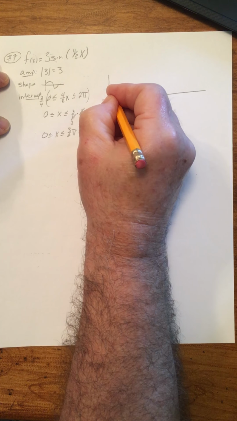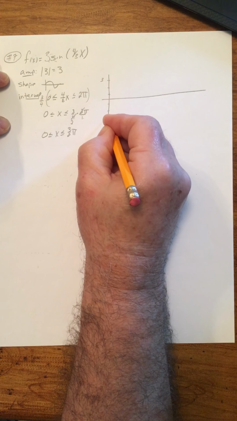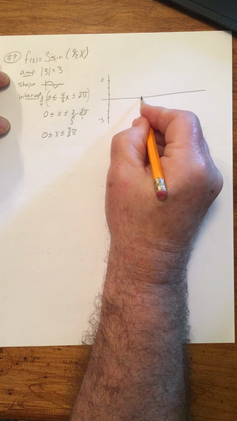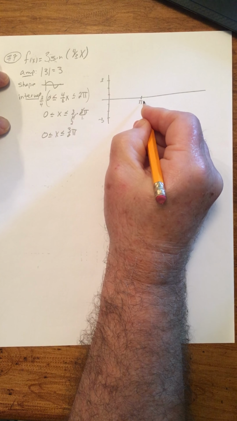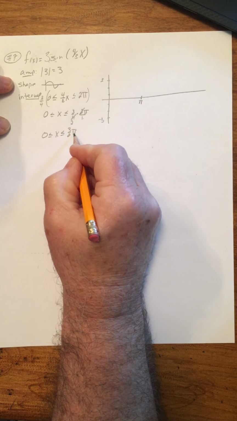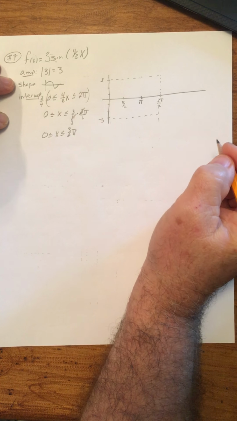here we go. So here's 0, 1, 2, 3, and -3. Well, if that's 3, then a little bit more than that is approximately pi. All right, so this is 3 halves. Well, we know this is 1 half. This is 3 halves pi. And so 1 period of this function needs to get graphed between 0 and 3 halves pi.